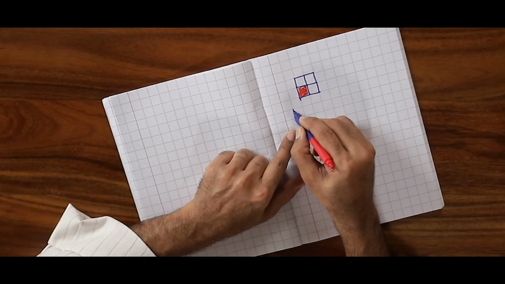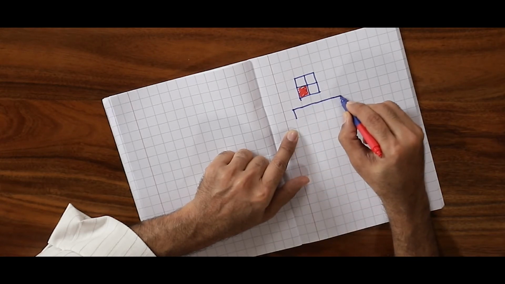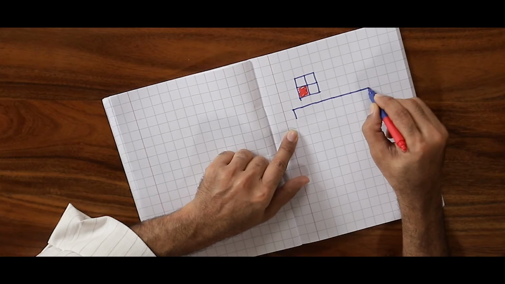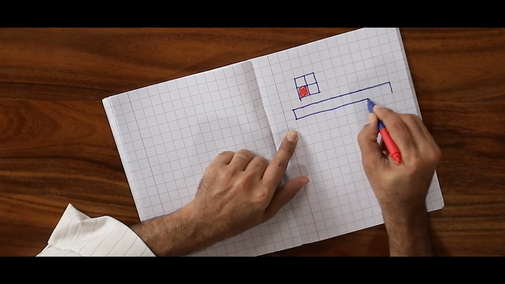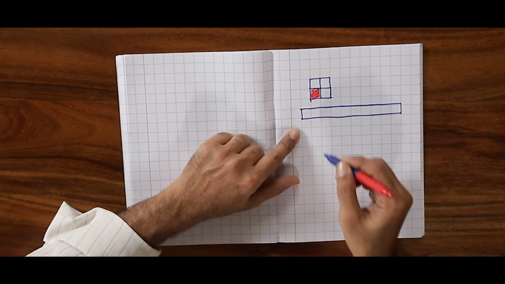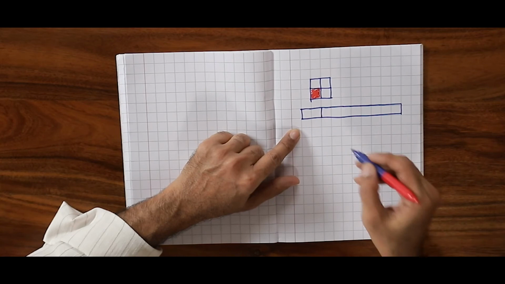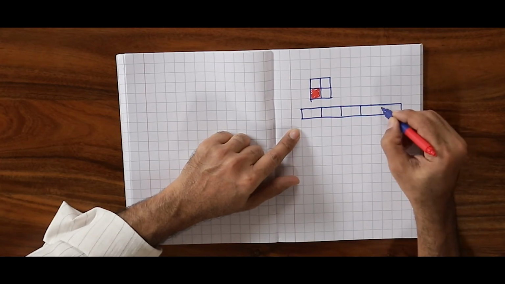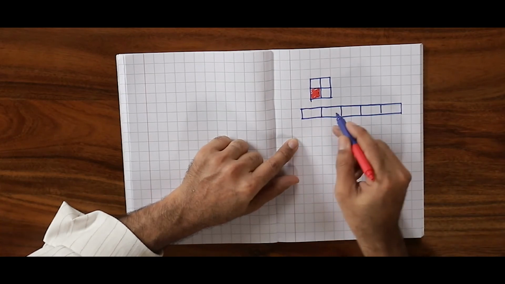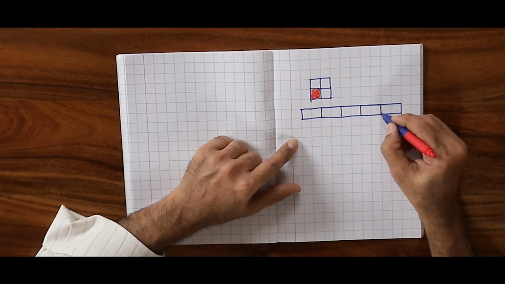Similarly, I have drawn a boundary around these 10 squares. In that, I have drawn a line between every two squares.